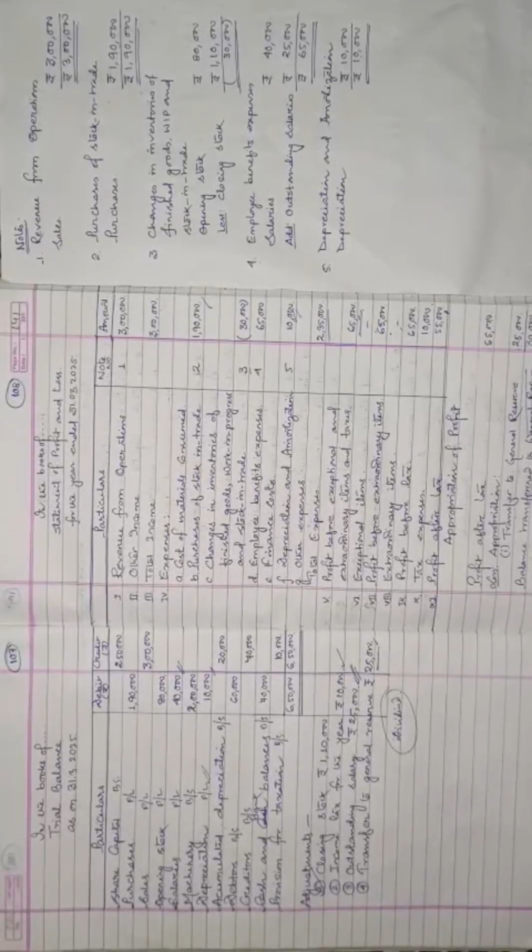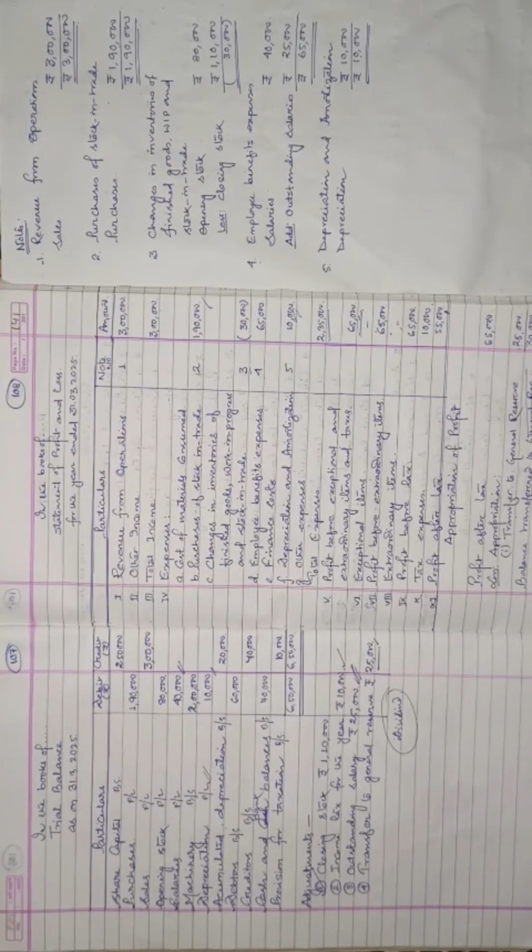I am here with another final year question and solution of the same. I have already solved this question. I will show you the detailed solution, but prior to that, let me read the trial balance first.